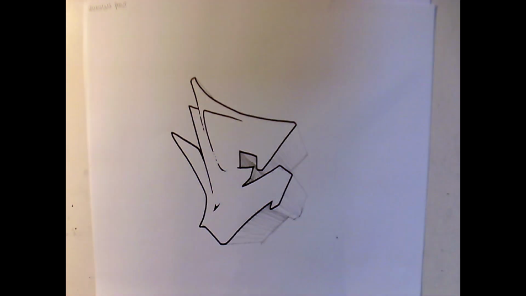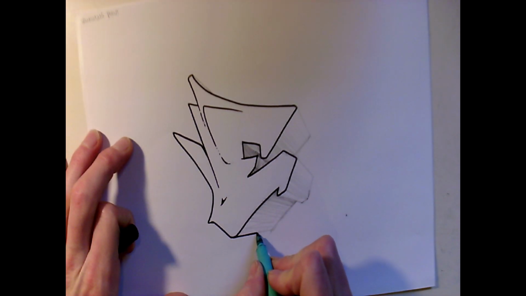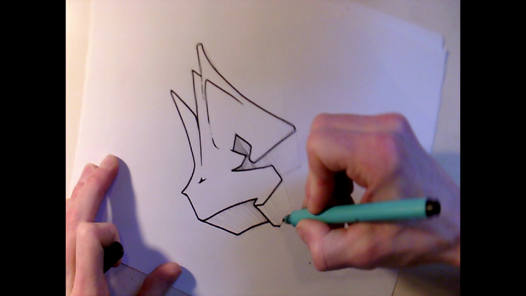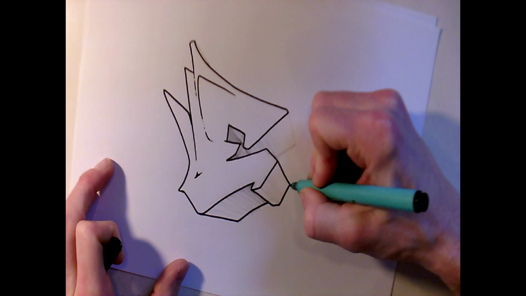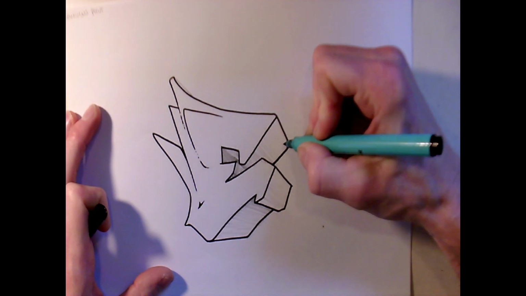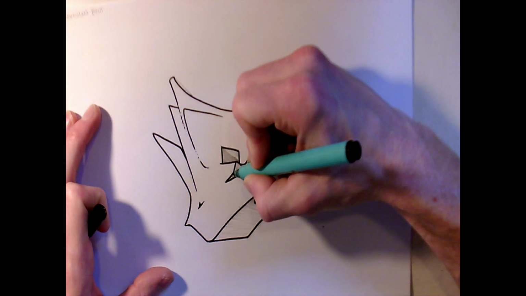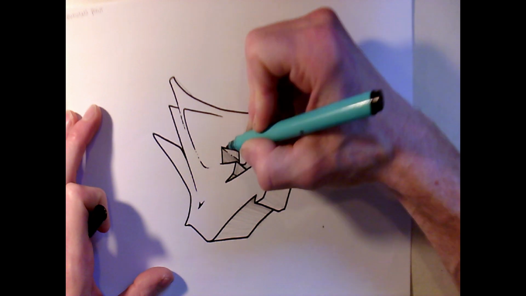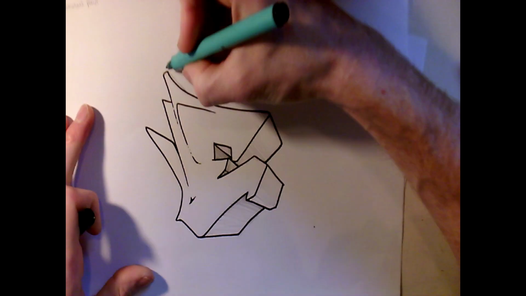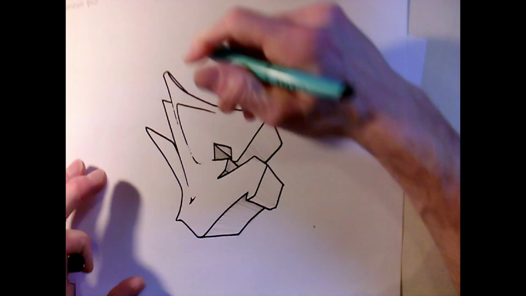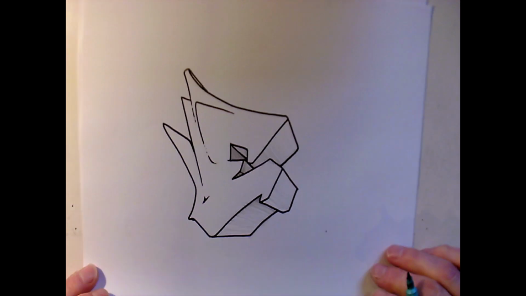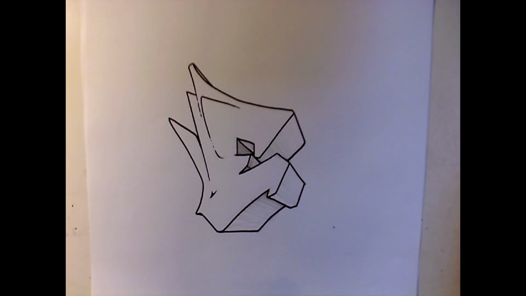Then voila. Just a quick outline, as you can see. That would be your vanishing point, 3D.